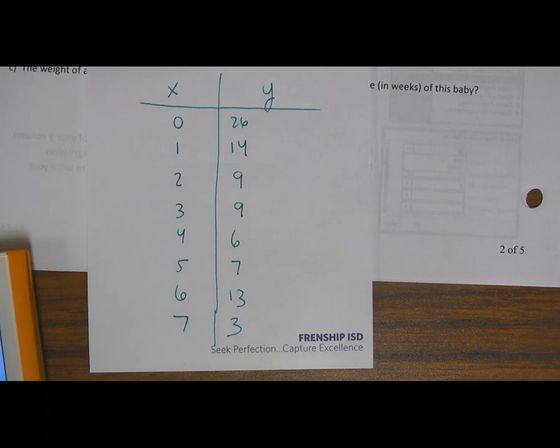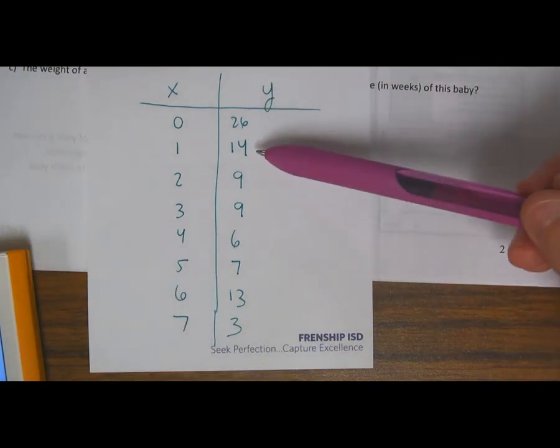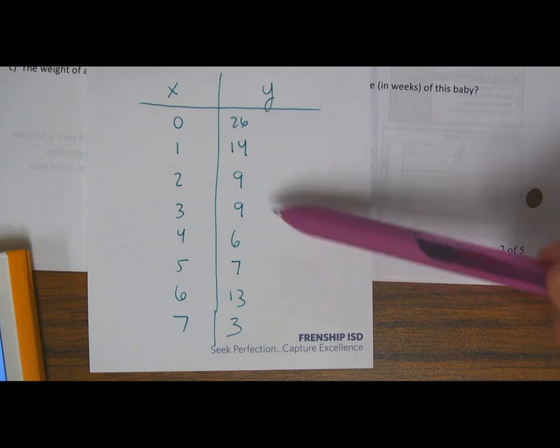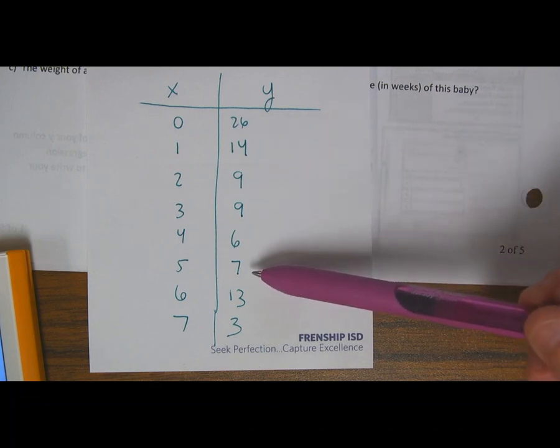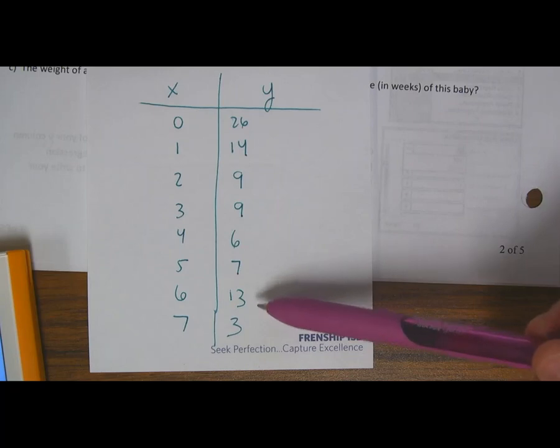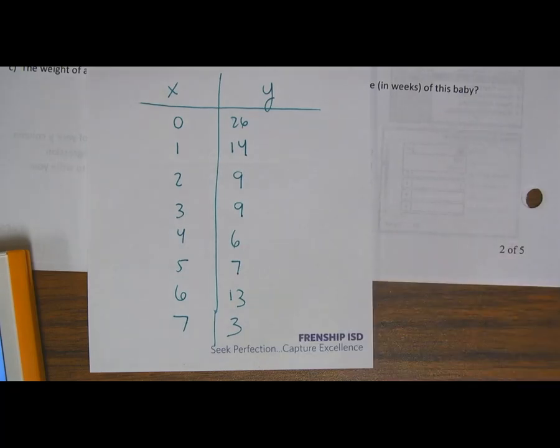The X's just go from 0 to 7. Zero, 1, 2, 3, 4, 5, 6, 7. And then the Y's: 26, 14, 9, 9, 6, 7, 13, and 3.